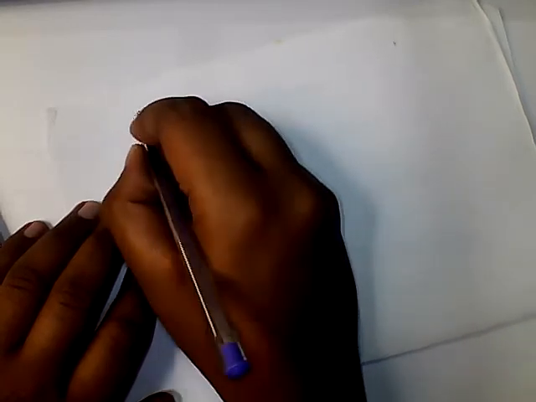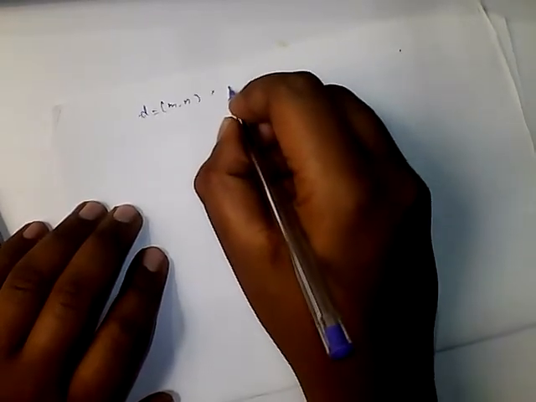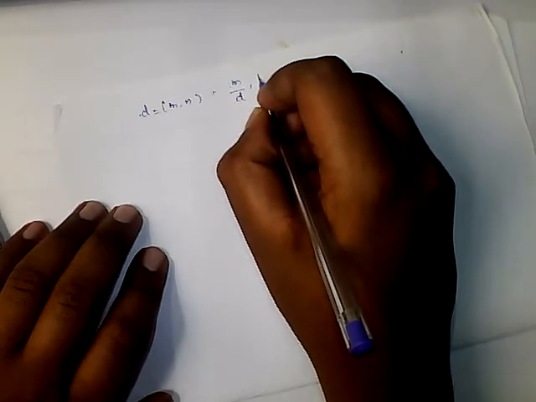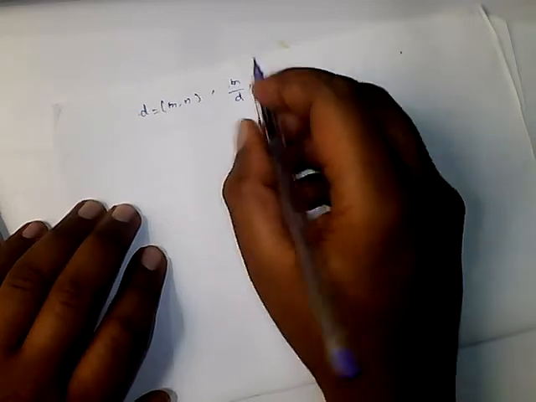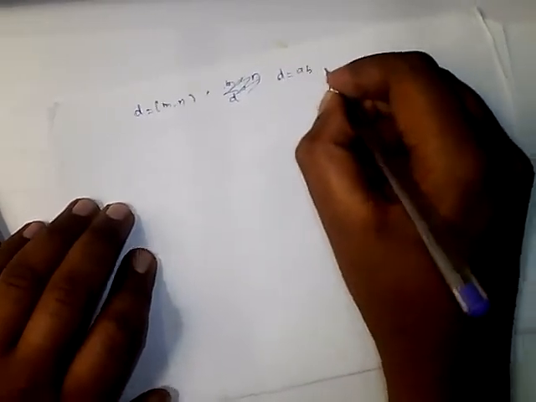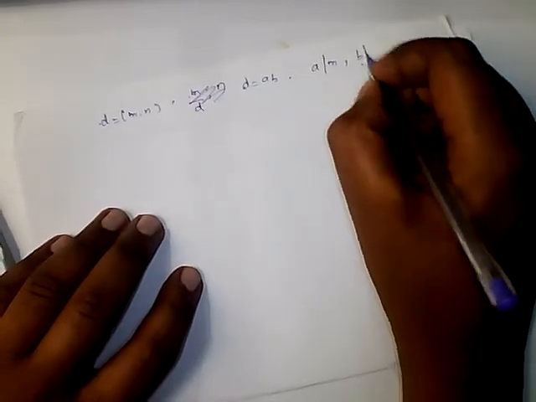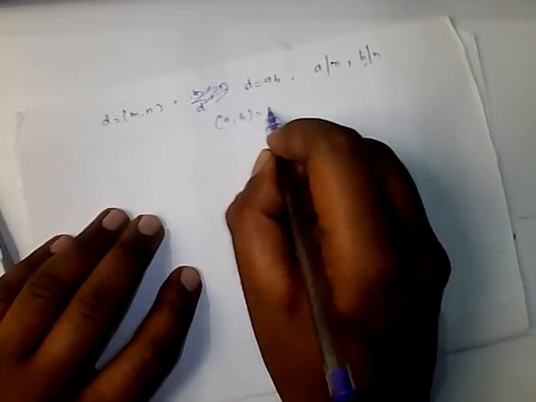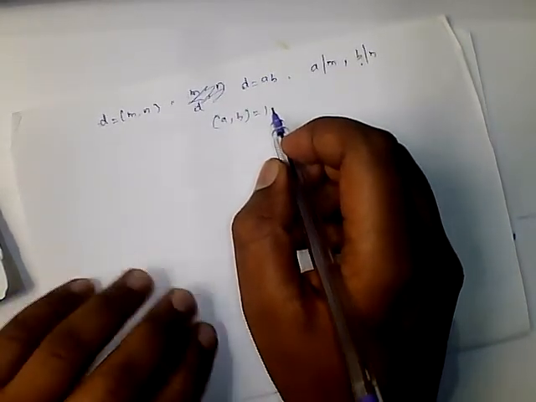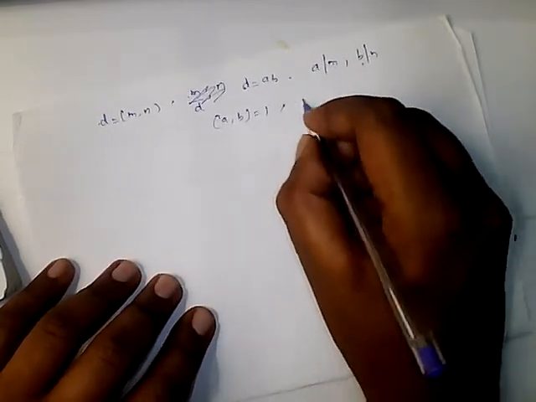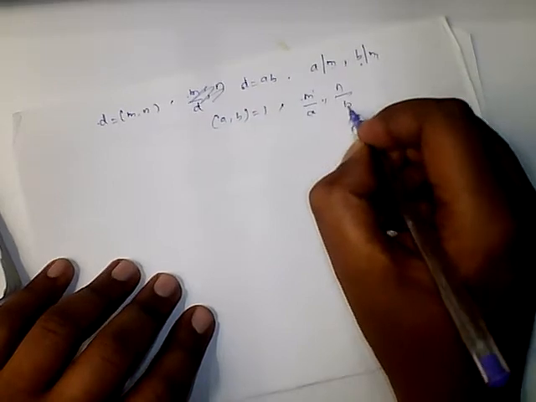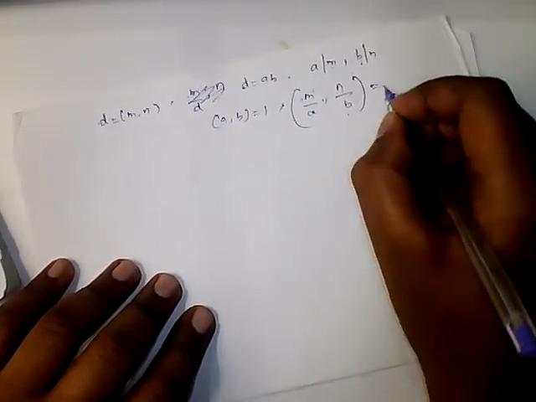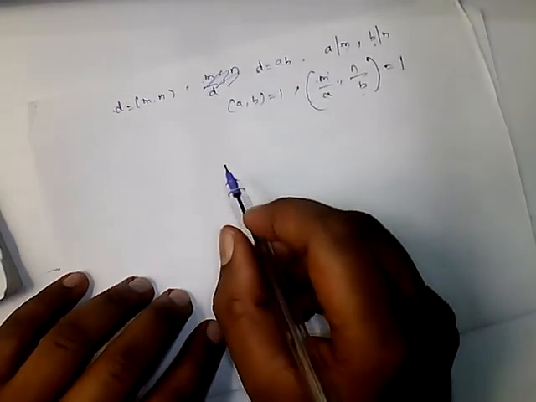Okay, so d is the GCD of m comma n. One more thing that I want to add here: d is equal to a comma b, where a divides m, b divides n, and the GCD of a comma b is equal to 1. Then you can write m by a, since a divides m, and b divides n. We get this one-to-one correspondence between the set of products and the divisors of mn.